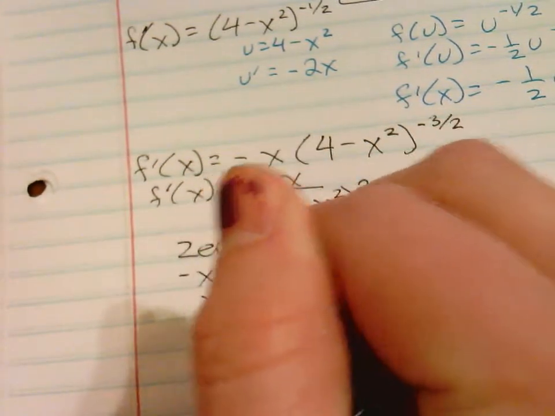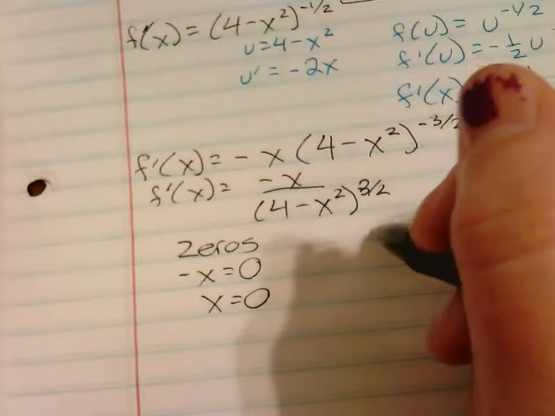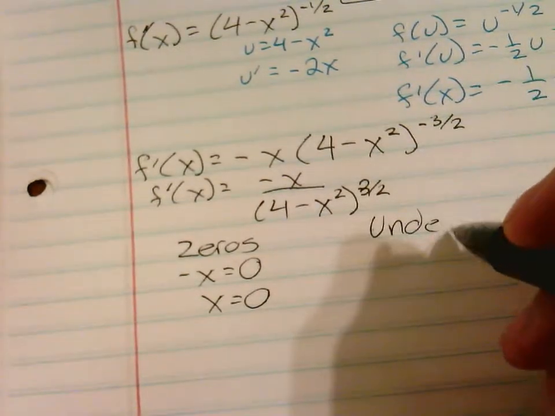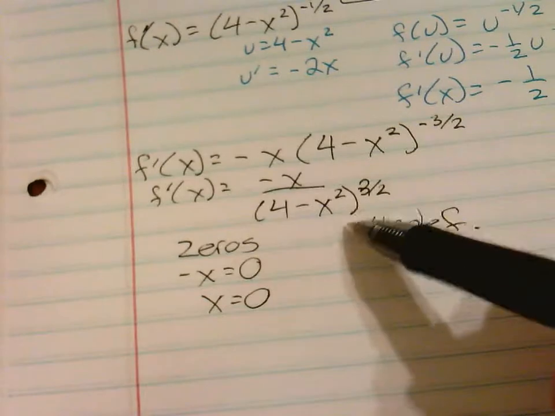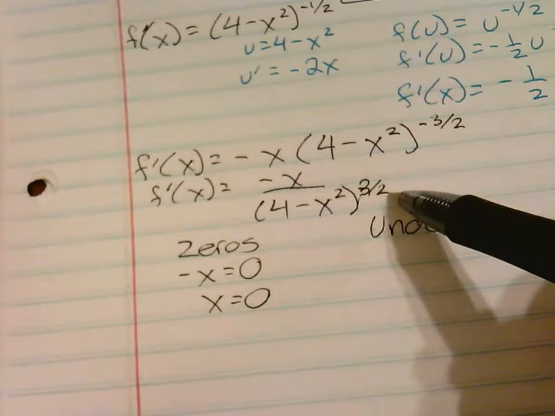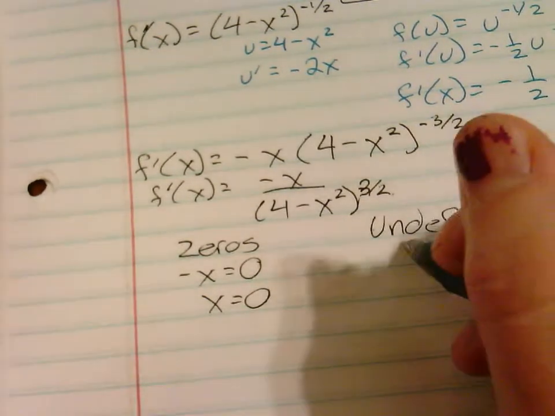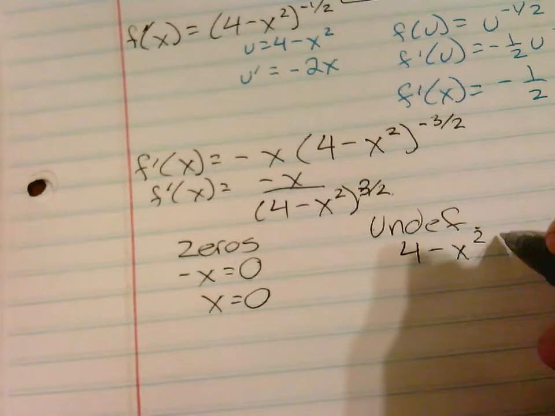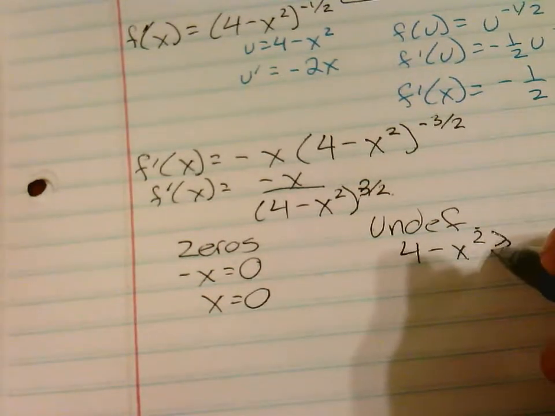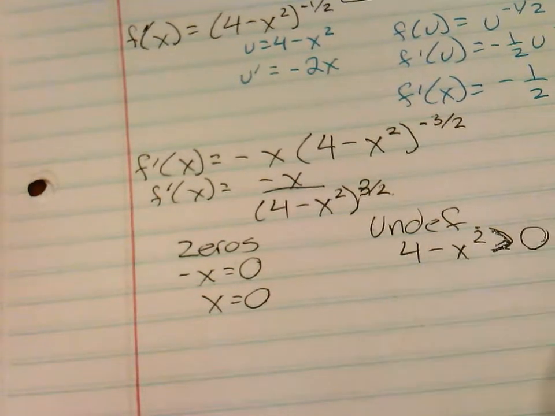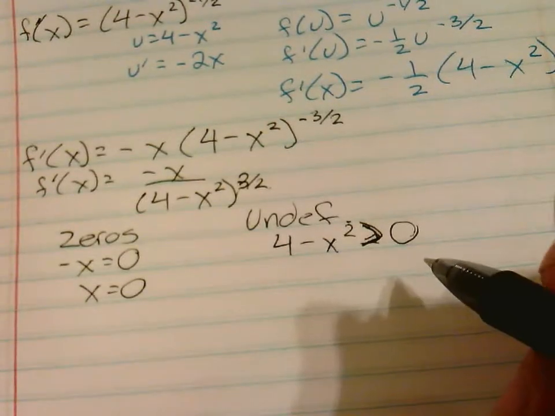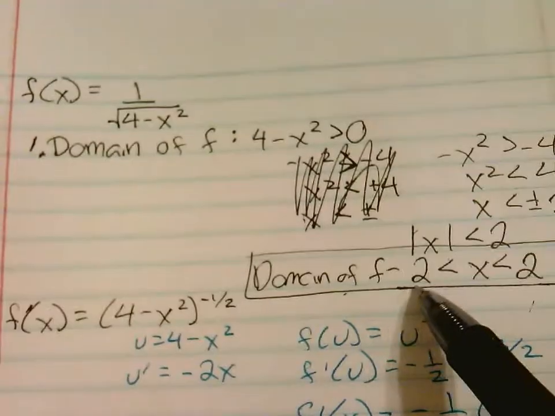So x equals 0. And then the undefineds: we already kind of went through this algebraic process. This is an even root, so you set it greater than 0. You can't be equal to 0 because it's in the denominator. And from what you saw up here, you're going to get negative 2 to 2.